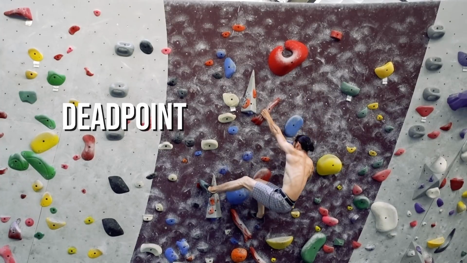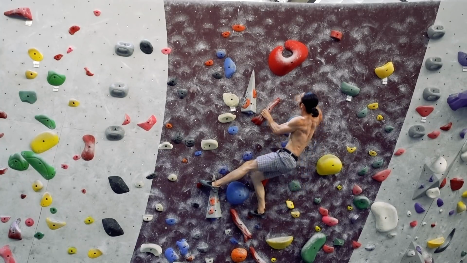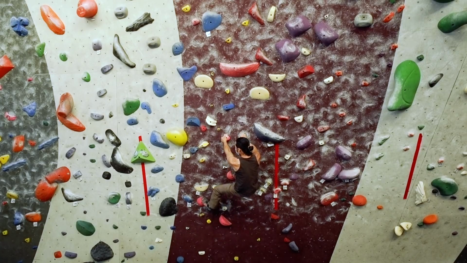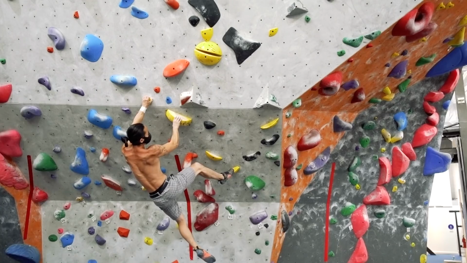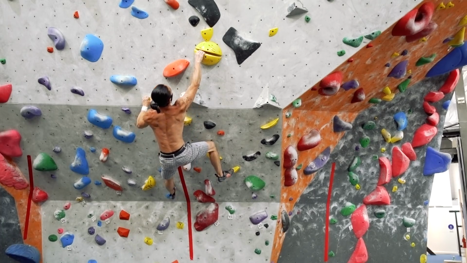To execute this technique, we generate momentum by moving away from the target hold and then moving towards it. You can think of it in terms of compression and expansion, just like pressing down on a spring before releasing it. By dead pointing to a hold, we bypass the required strength and tension needed to do the move statically.